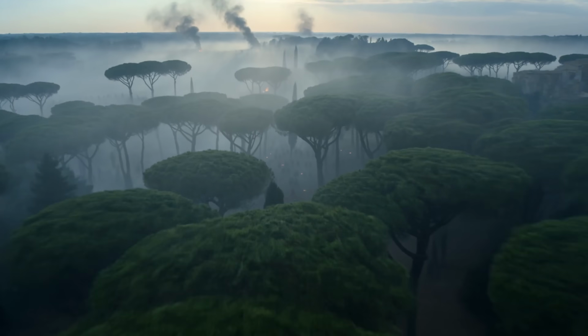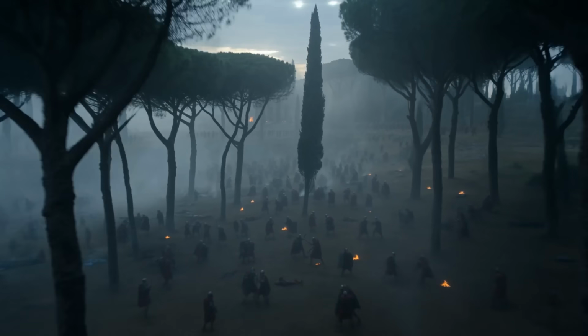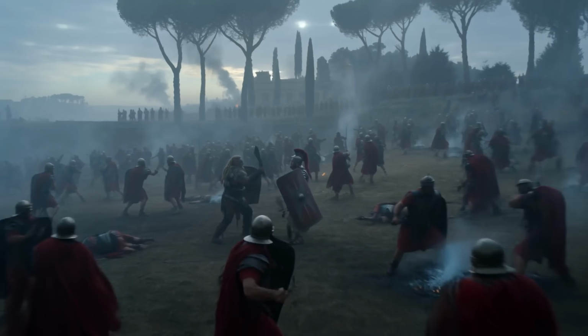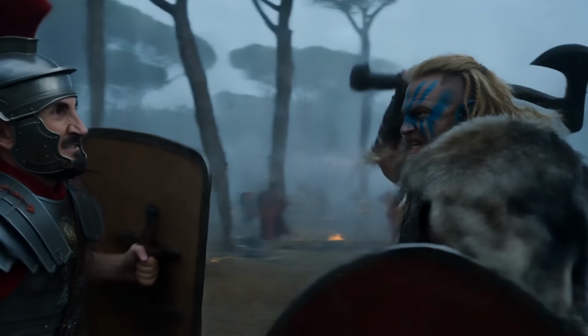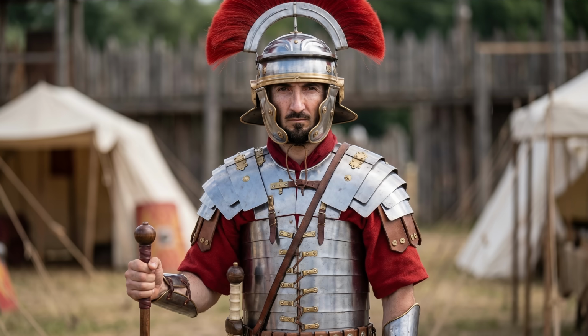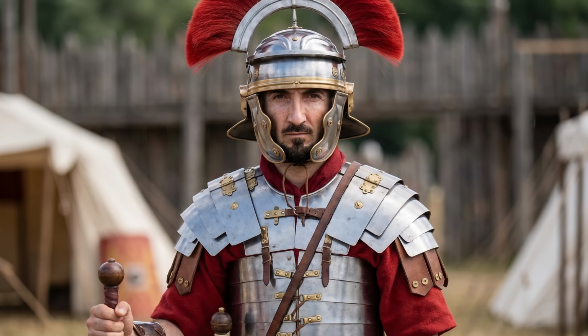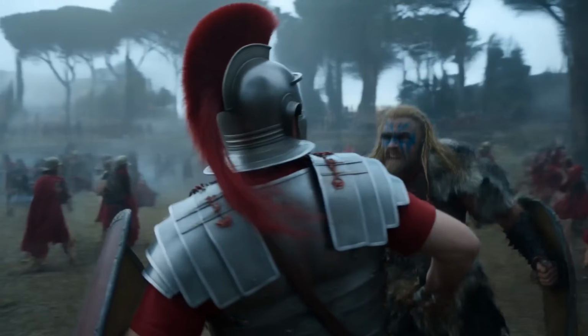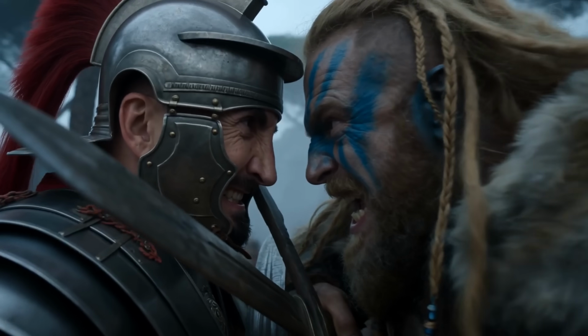Honestly, I'm speechless. It completely went beyond my expectations. The only note I have is the centurion helmet. It needs to look more like this, with the classic red crest on top. But other than that, I really have nothing to complain about.